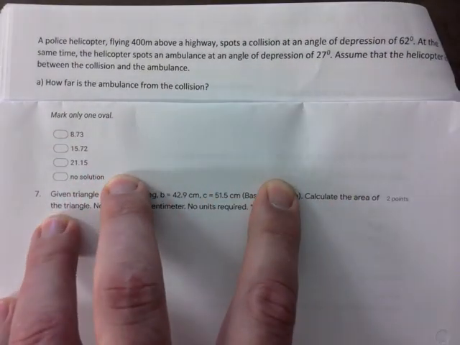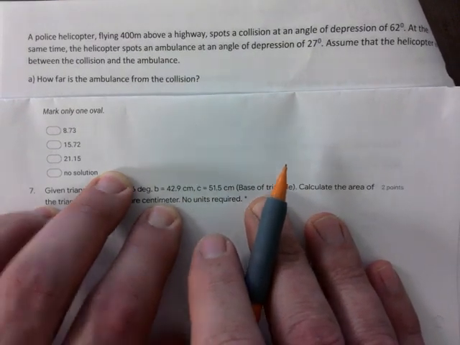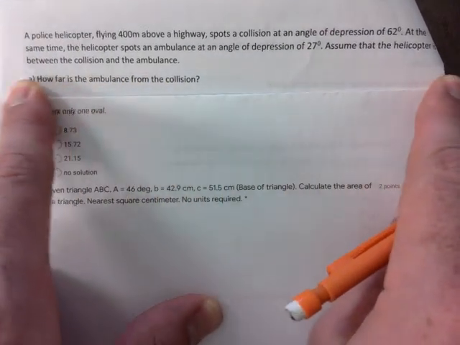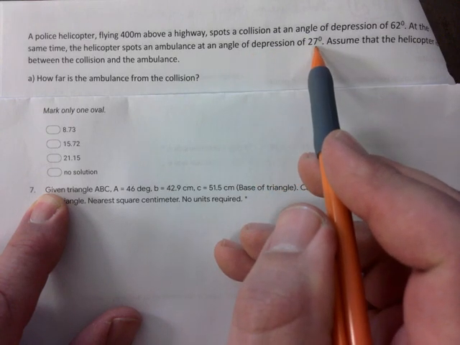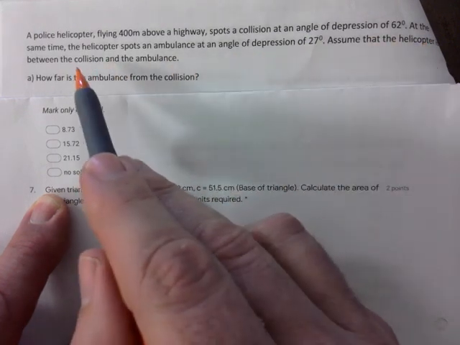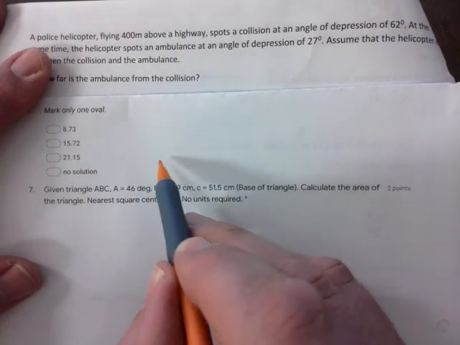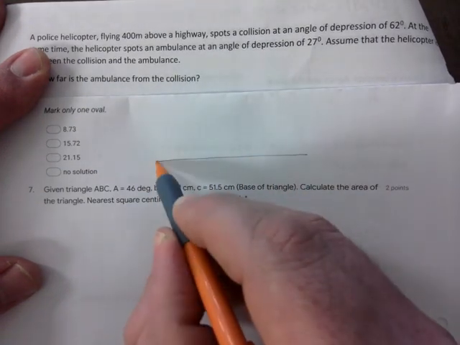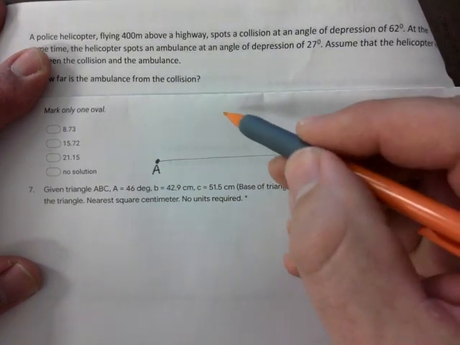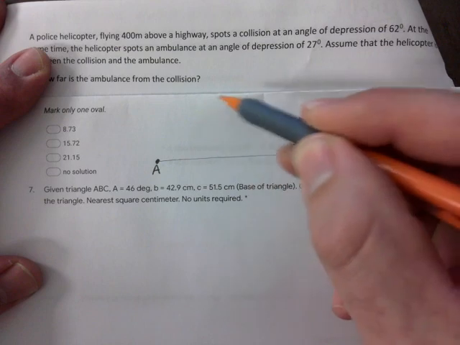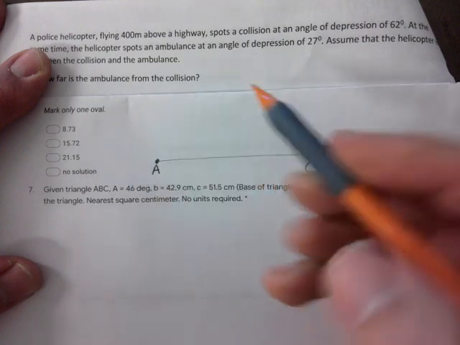A police helicopter is flying 400 meters above a highway, spots a collision at an angle of depression of 62 degrees. And at the same time, the helicopter spots an ambulance at an angle of depression of 27 degrees. Assume the helicopter is between the collision and the ambulance. So regardless of how you want to see it, you have to imagine this is your highway. This is the ambulance perhaps, and this is the collision. And the helicopter is somewhere up here looking down at both of them. But we're told that the helicopter is between, right? So it's not all on one side.